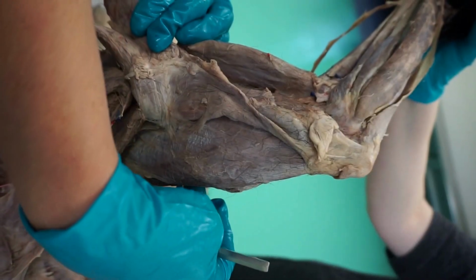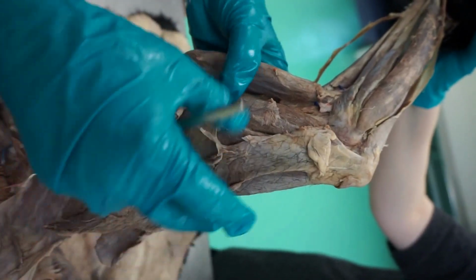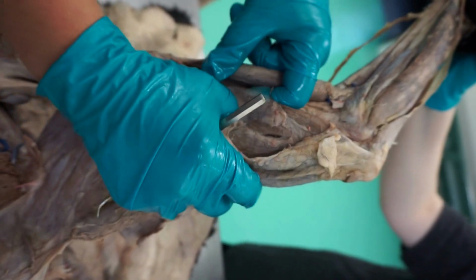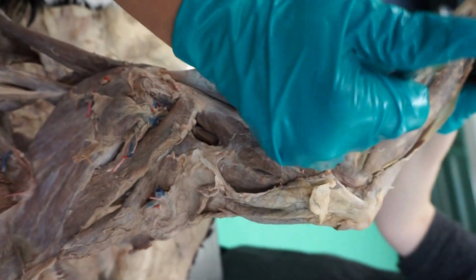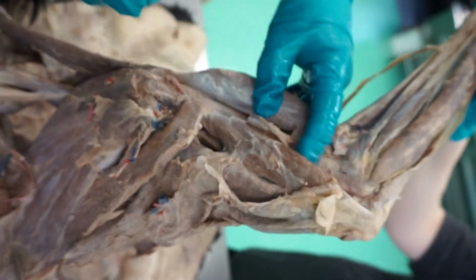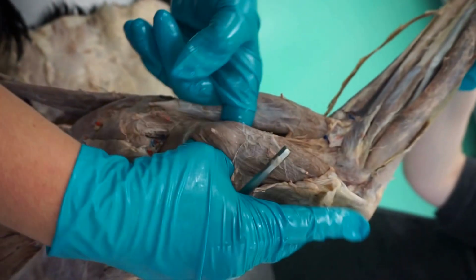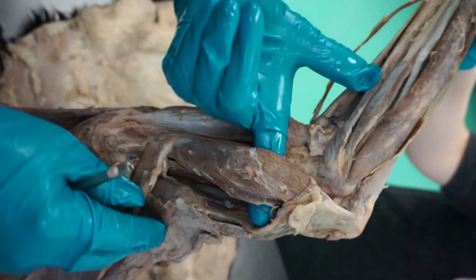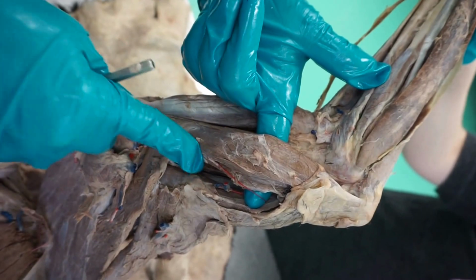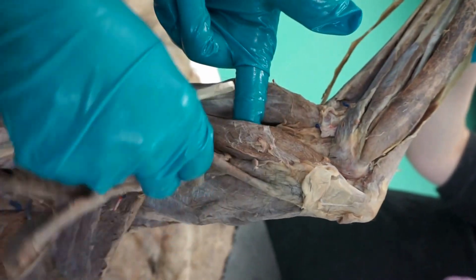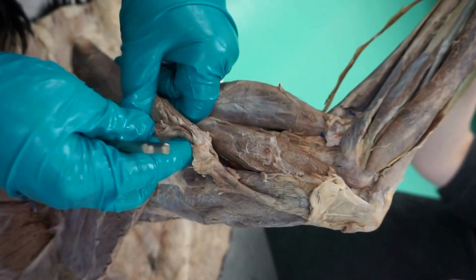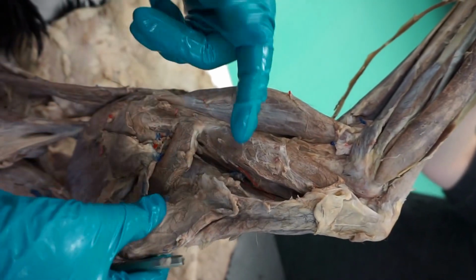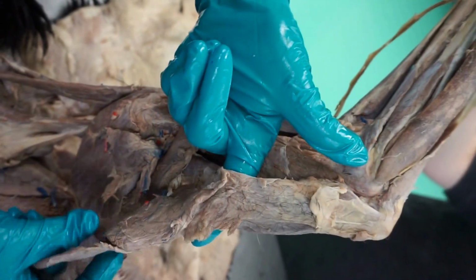Remember, we saw that from the medial side. Now on the medial side, we'll have the medial head of the triceps. So medial head and long head, and then tensor fascia.